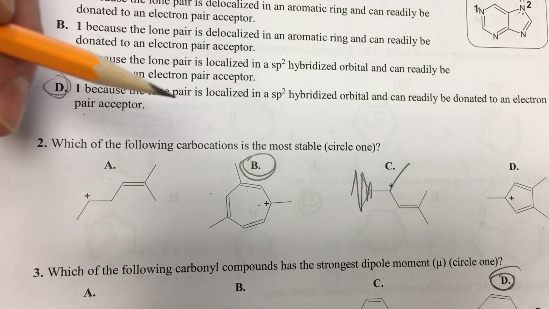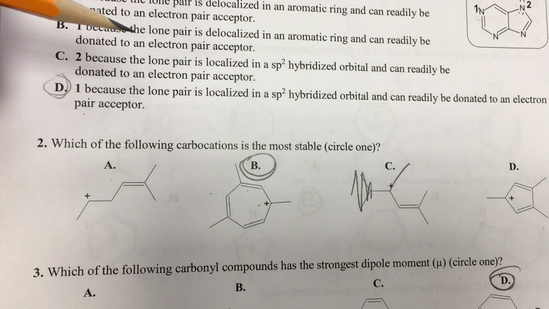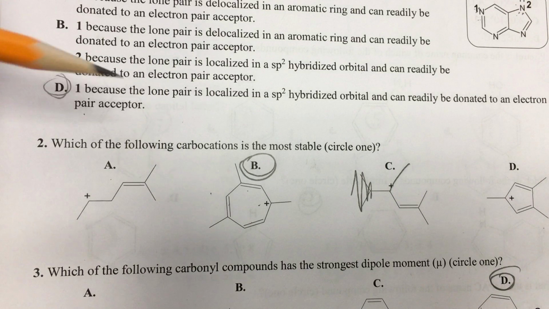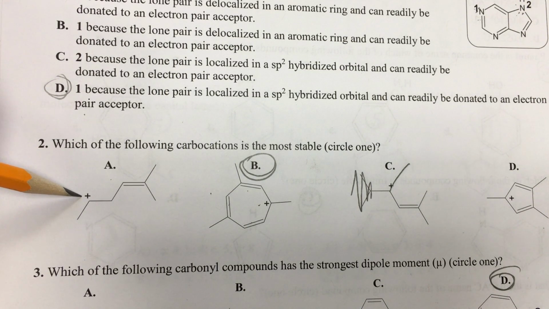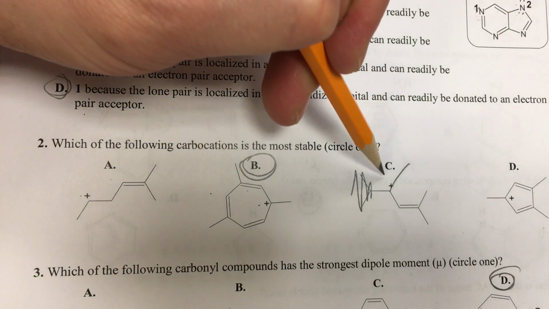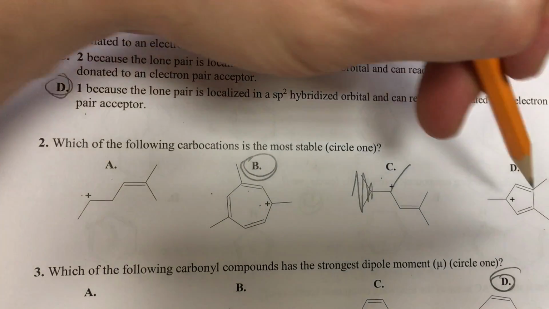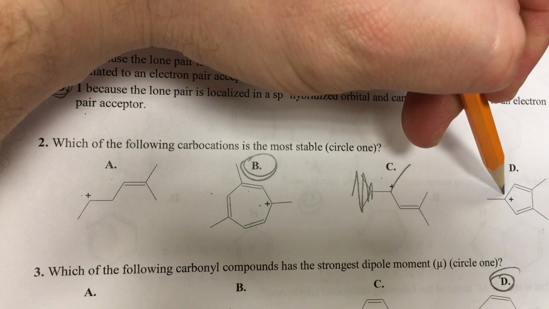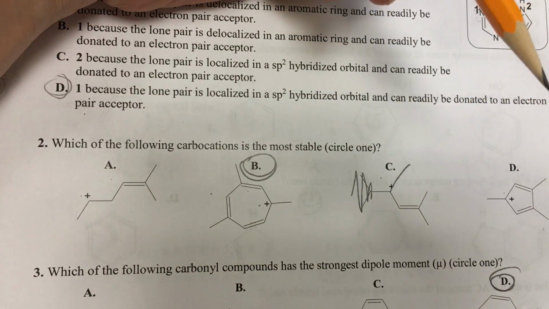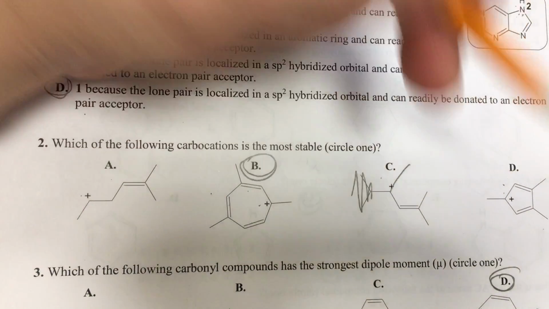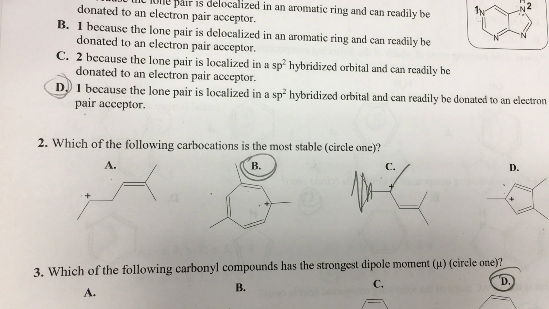Since it is aromatic, it's going to be much more stable than any of the structures here. A is not anything other than a secondary carbocation. C here, sorry, this is the rough draft, but C here was a tertiary carbocation, and D is actually an anti-aromatic carbocation. So this D is the least stable of all of them, since it is anti-aromatic.